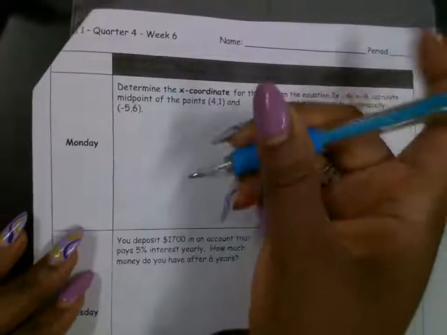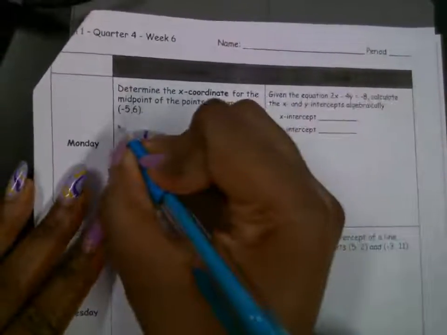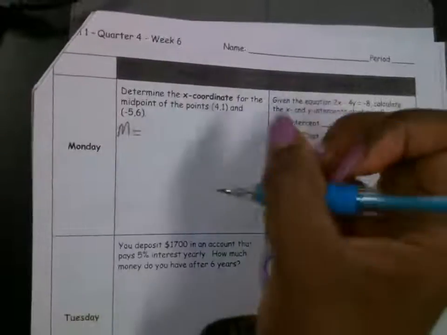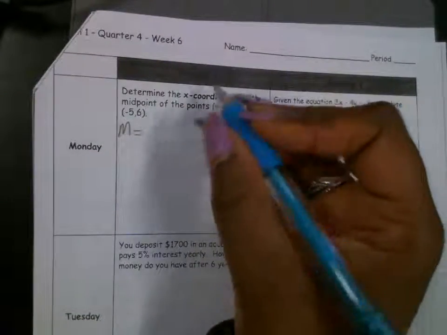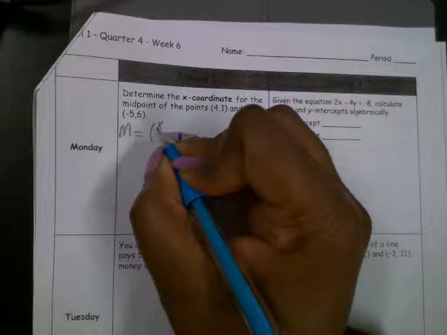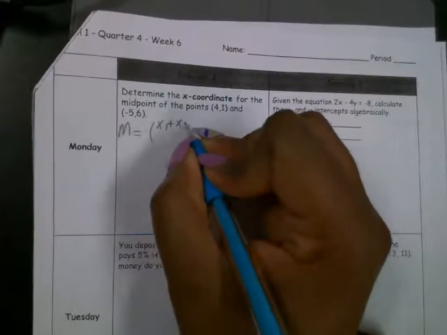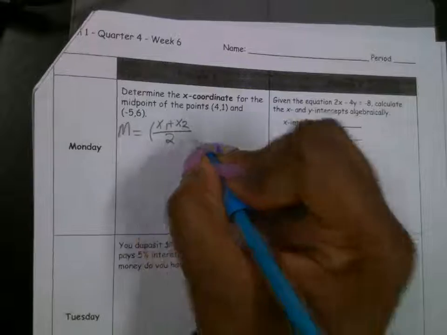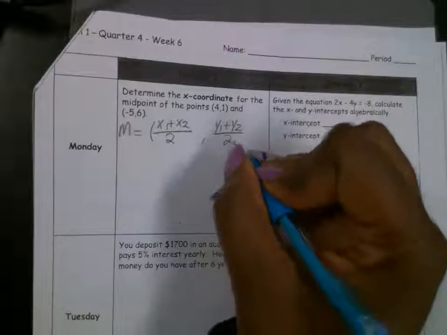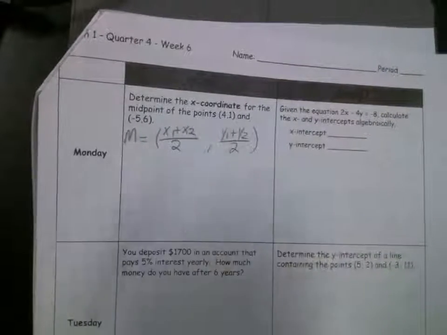Determine the x coordinate of the midpoint. What's the midpoint formula? Does anybody remember? I'm just going to put M for midpoint. Does anybody remember what that formula was? X1 plus X2 divided by 2. Very good. So we're going to find the midpoint of the x coordinate.